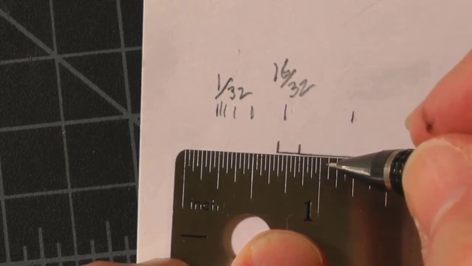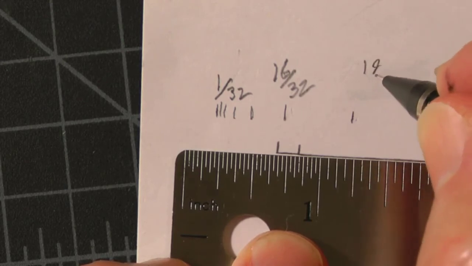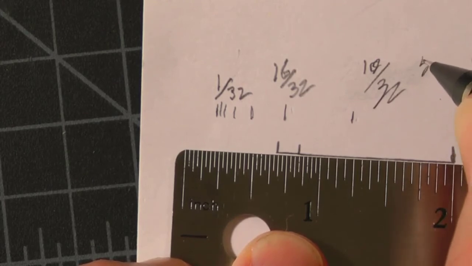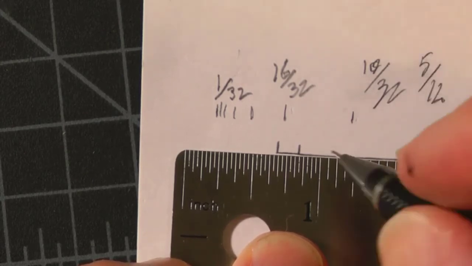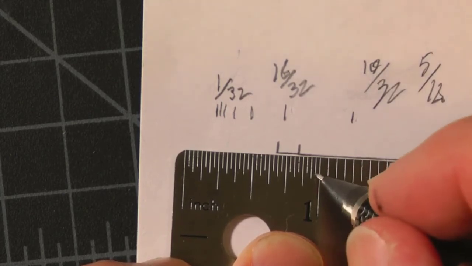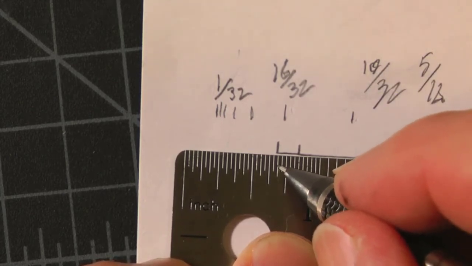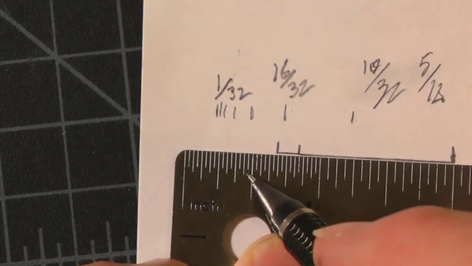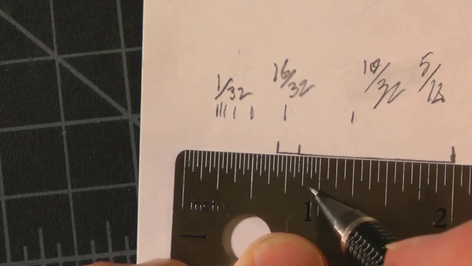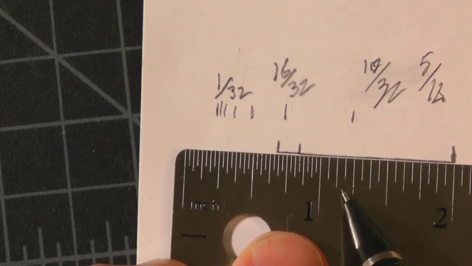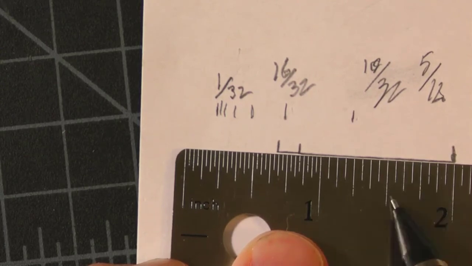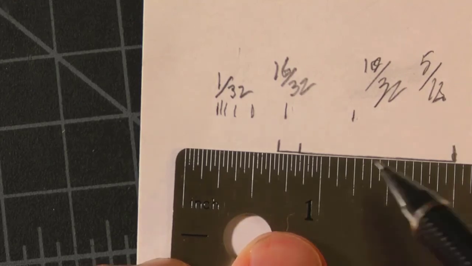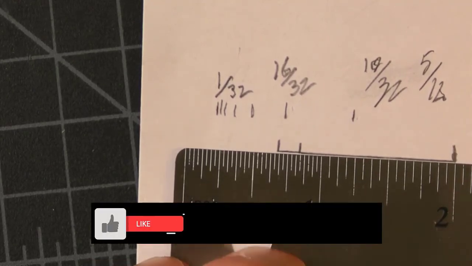Okay, so 10/32. If we divide 10/32 in half, we'd end up with 5/16. So if we look at this, we have 1, 2, 3, 4, 5 sixteenths. So that works out the same. That's how you use the 32nd marks within the first inch. Now there are some rulers, if you're doing a lot of precise work, that have them all along the length, but this ruler here is a relatively generic ruler, so it's only in the first inch, and that's how you need to deal with it.